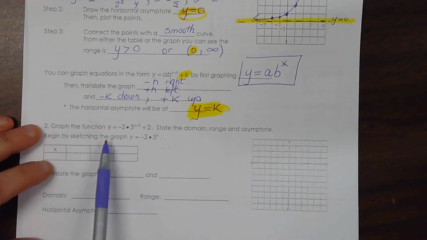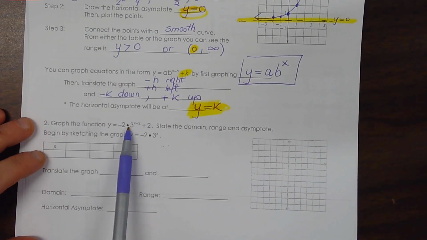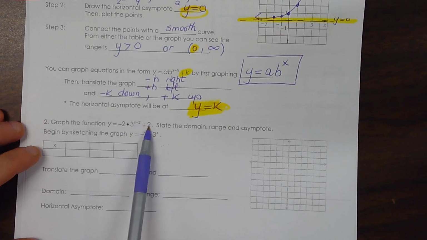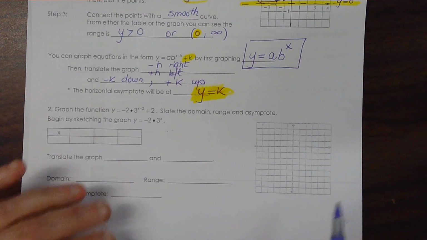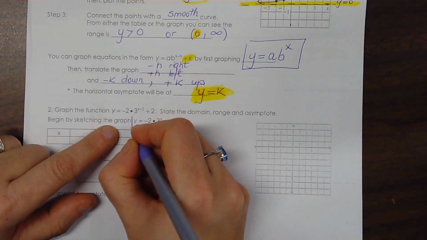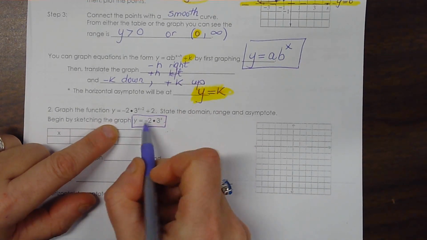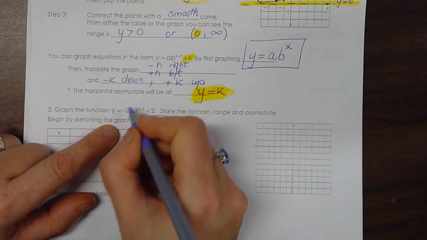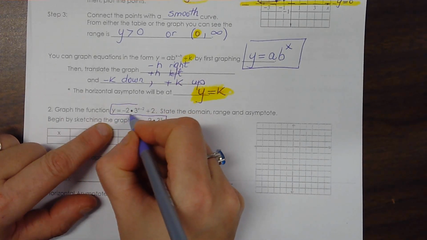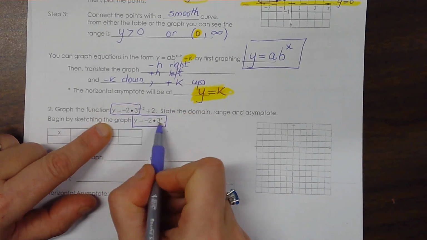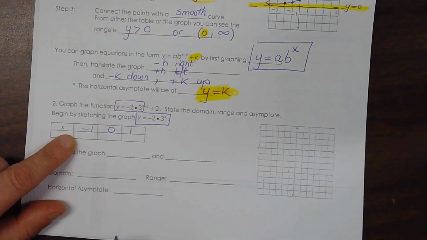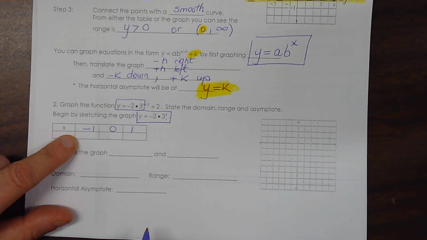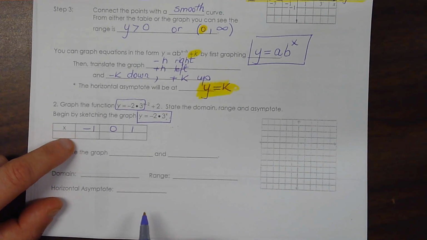So graph the function y equals negative 2 times 3 to the x minus 2, plus 2. State the domain and range and the asymptote. So we're going to begin sketching the parent function, which includes the a, b to the x. So this one right here. This is where we're going to put in negative 1, 0, 1. And then we're going to translate the graph.